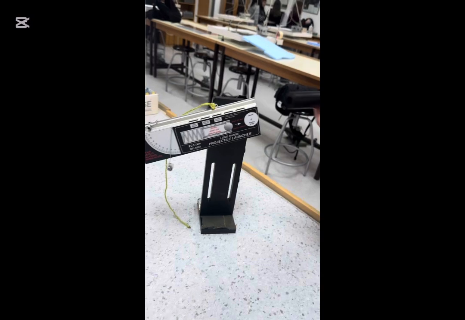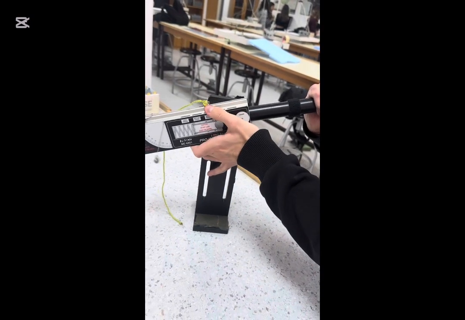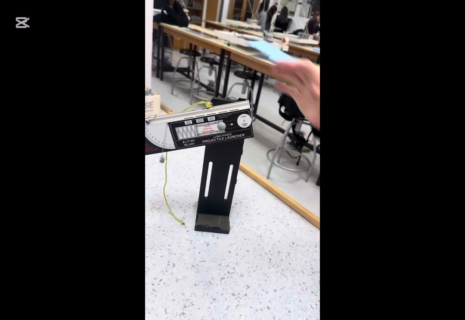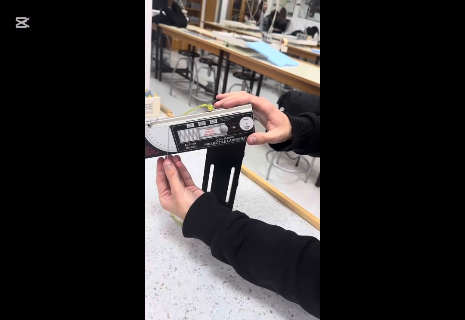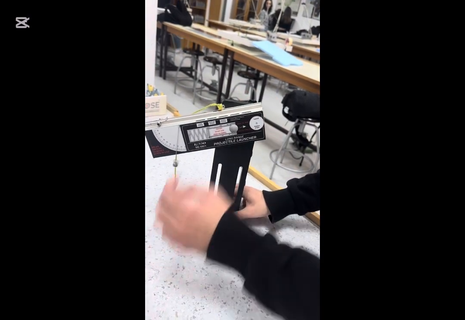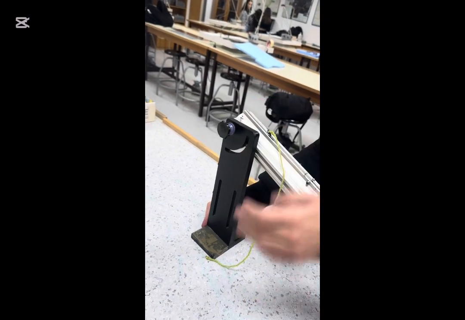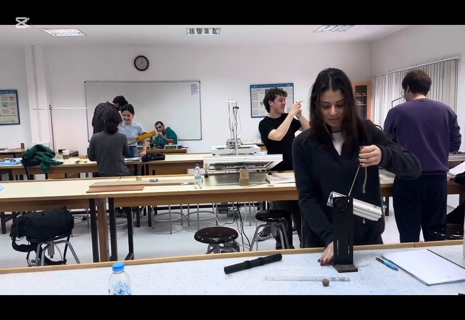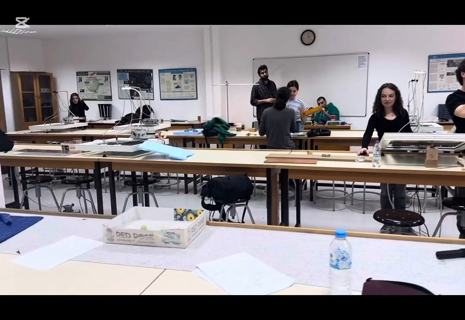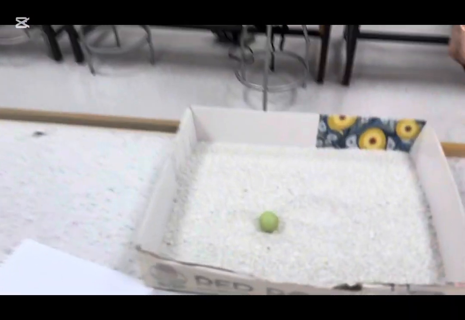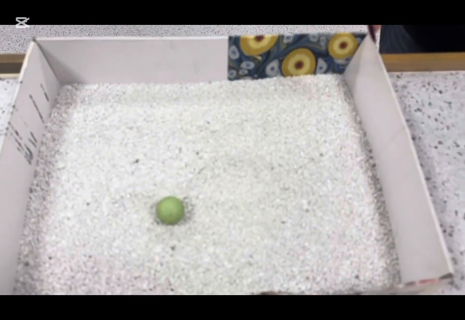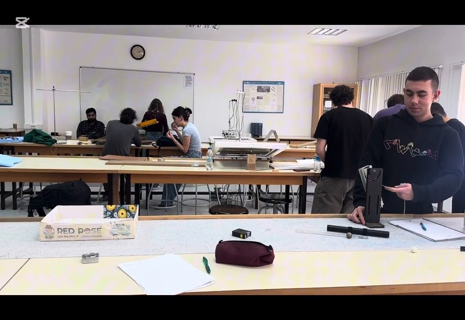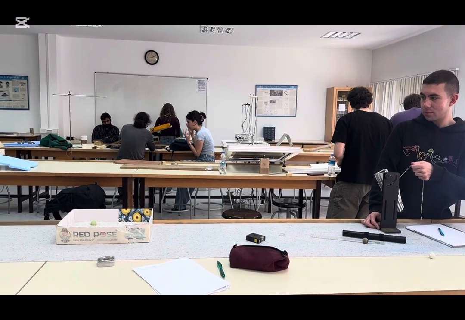Each time I make sure to compress the spring by the same amount because I want the initial velocity to stay constant for every trial. In other words, to keep the conditions consistent and to make sure all the measurements are comparable, I always compress the spring the same way for each launch. As you can see here, the ball leaves its mark where it lands. Thus, the final position is determined.